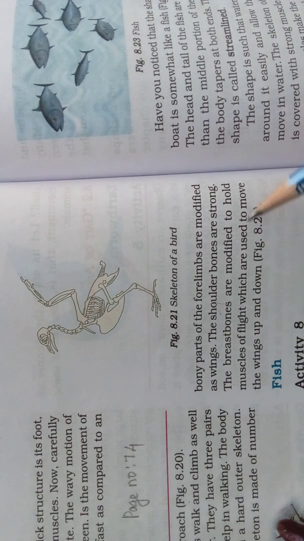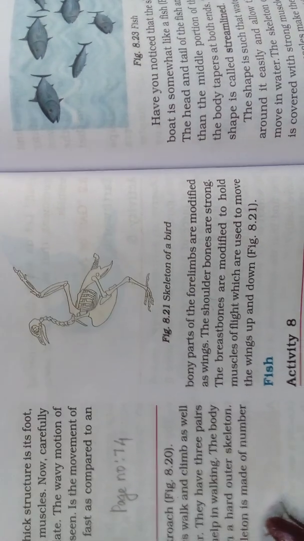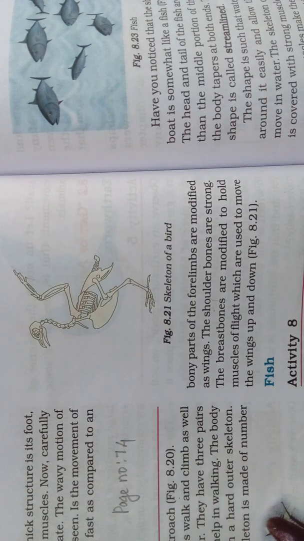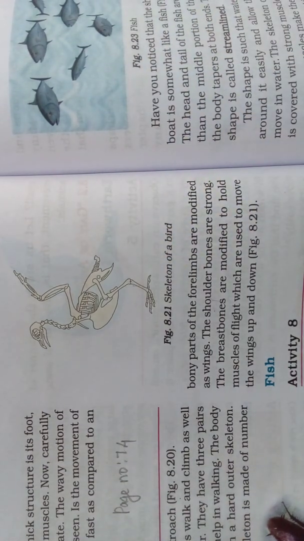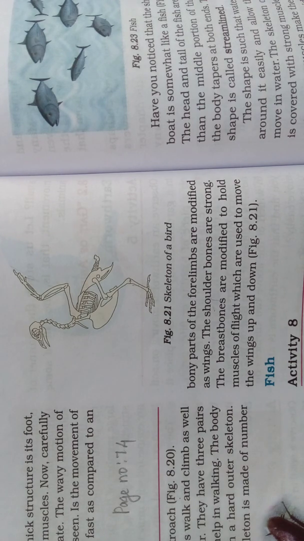The breast bones are modified to hold muscles of flight, which are used to move the wings up and down. Here also the muscles help the bird to move the bones of the wings up and down. The shoulder bones are very strong, so that the bird can fly with the help of the wings, because the shoulder bones and the breast bones help the bird to move the wings up and down.